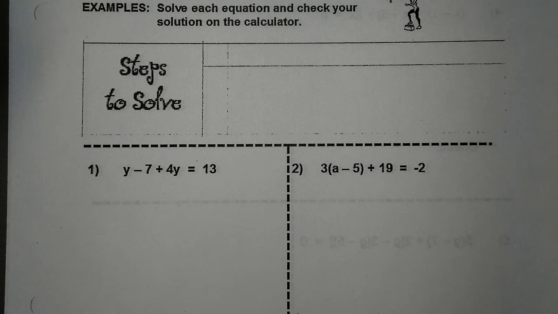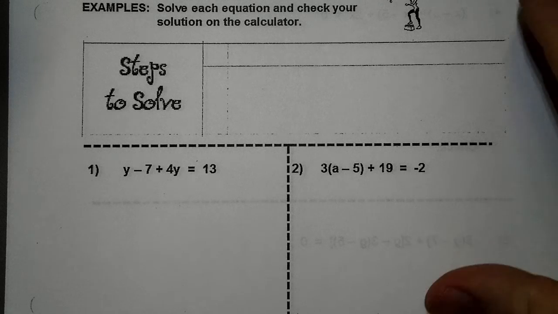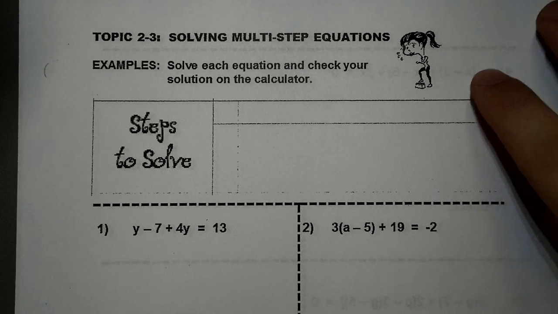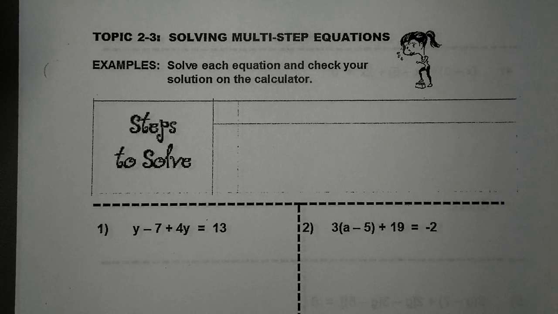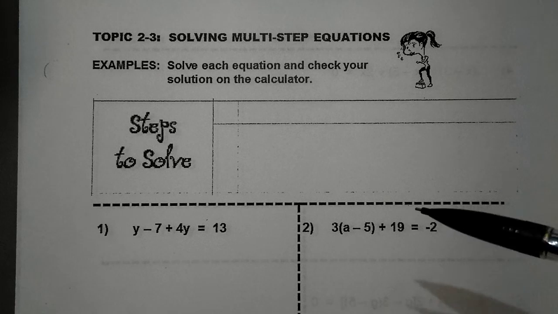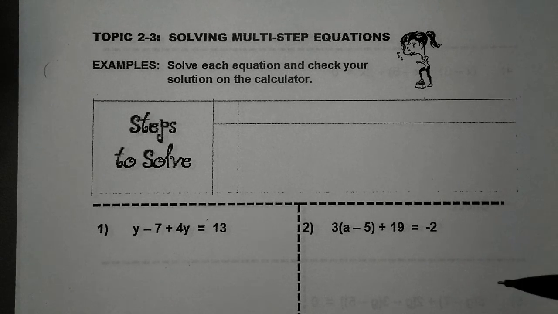Alright class, this is Coach Day, and this video is going to go over the notes for solving multi-step equations, and this one is going to be including distributing. If you haven't already seen the video that says Homework 820, it does a quick intro on the distributive property. It should be review, but please check that out first before you watch this one.